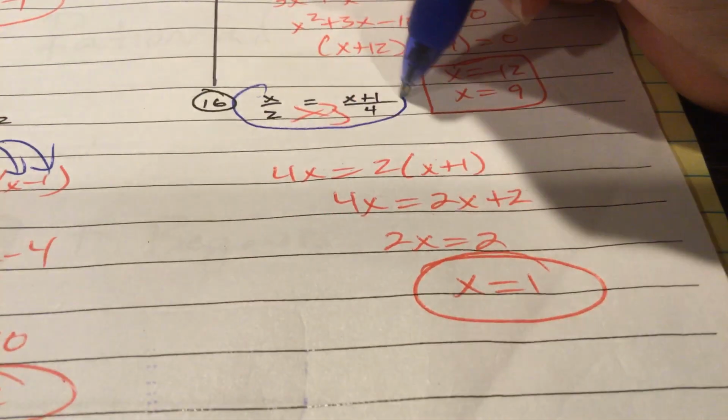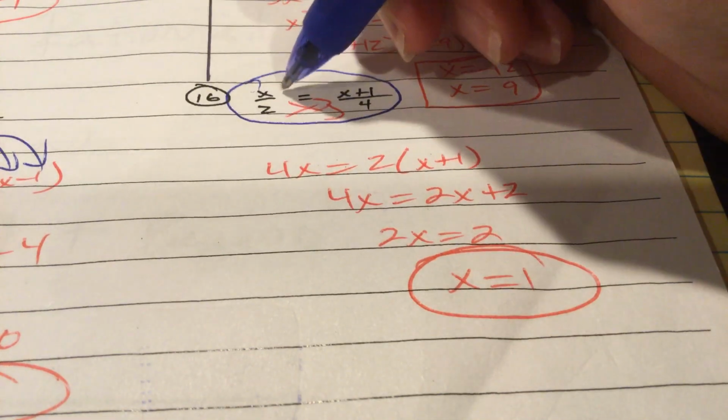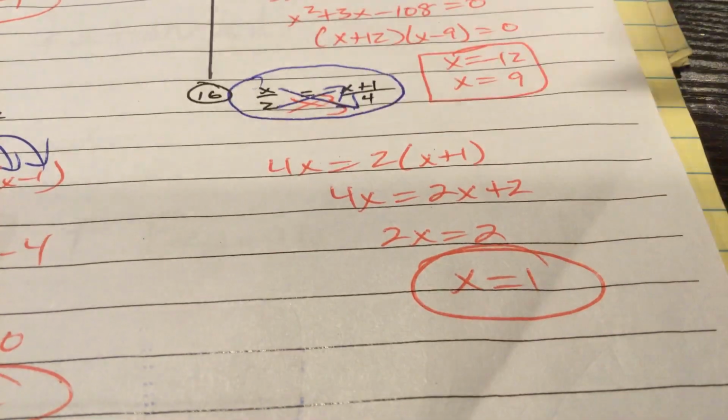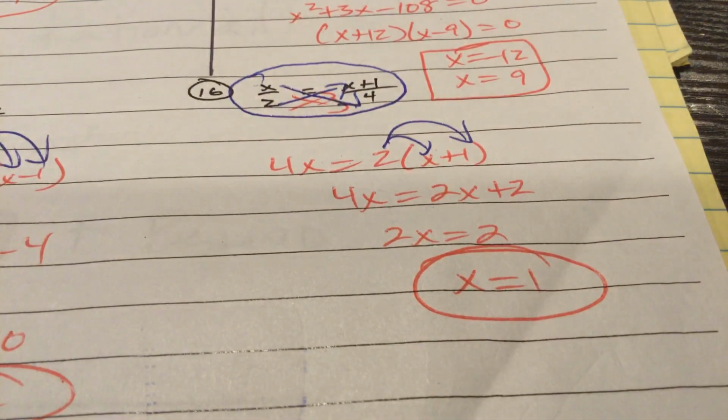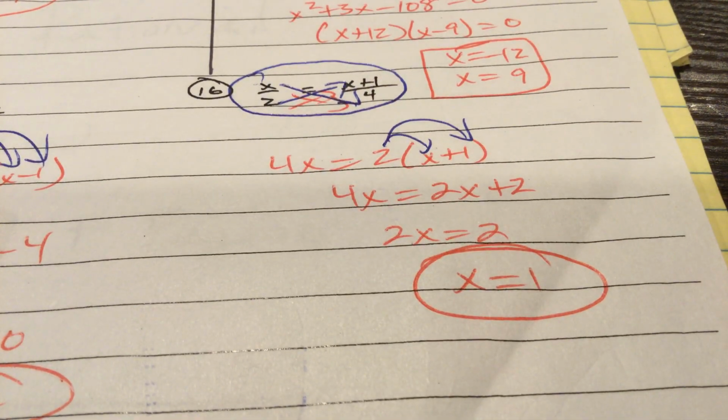And you have x over 2 is equal to x plus 1 over 4. You get 4x is equal to 2 times that quantity, x plus 1. 2x plus 2 is equal to 4x. Subtract 2x from both sides. 2x equals 2, x equals 1. Will be your final answer there.